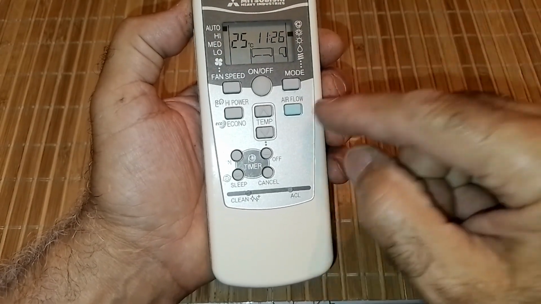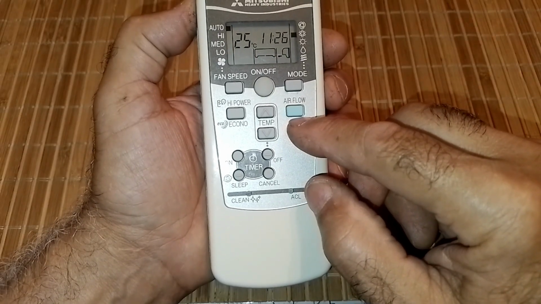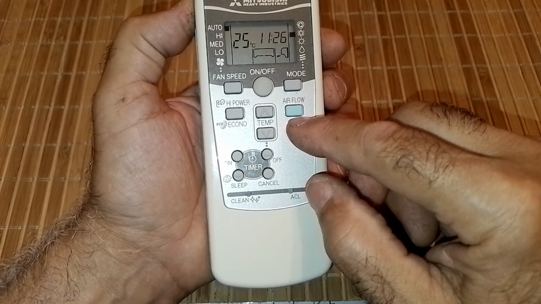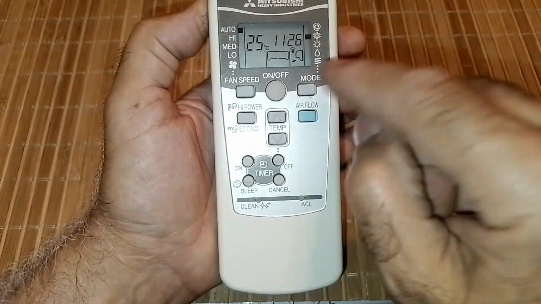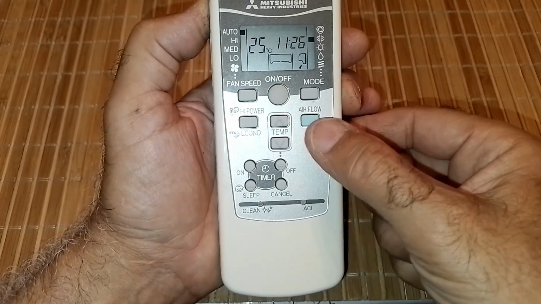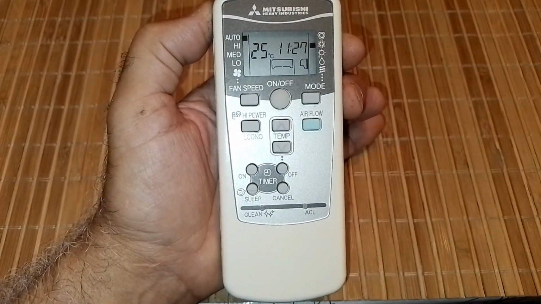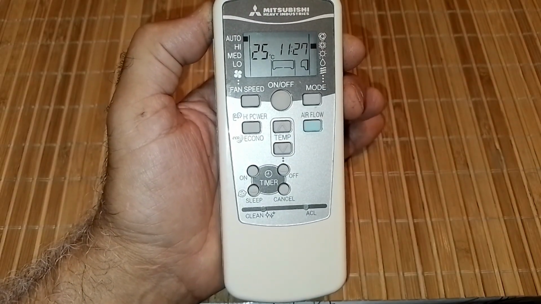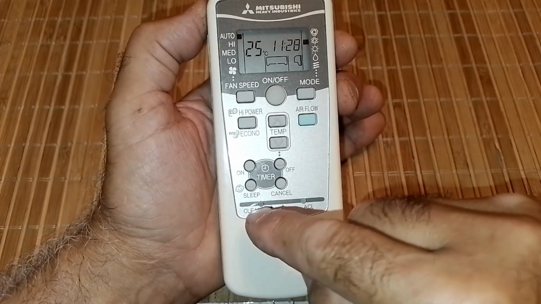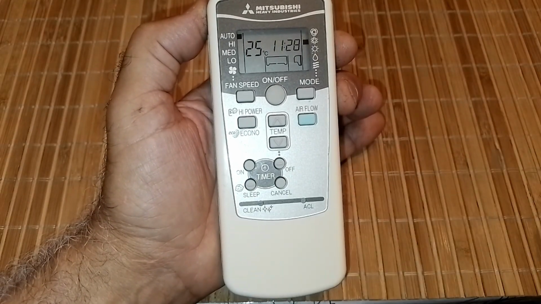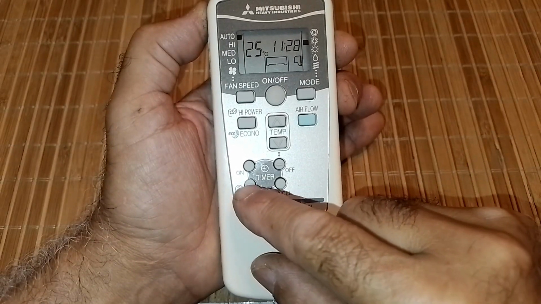Each time the airflow button of the air conditioner is pressed, the blind stops in a certain direction, and this is easily visible on the screen. When this symbol appears, the blinds stop moving. The air conditioner sleep mode is activated by pressing this button. When the sleep button is pressed, this symbol appears on the top of the screen.